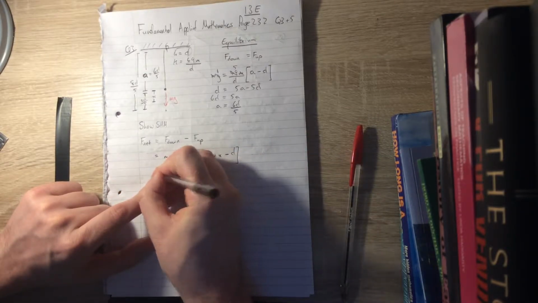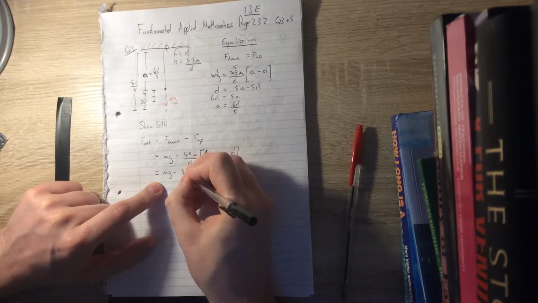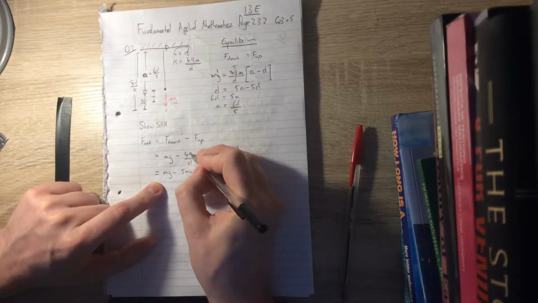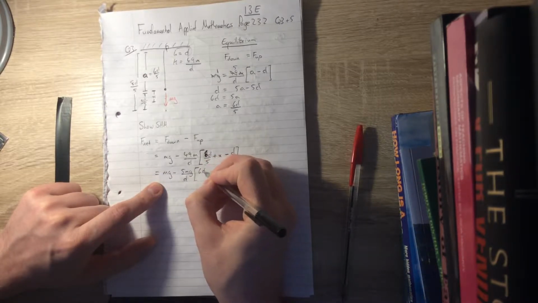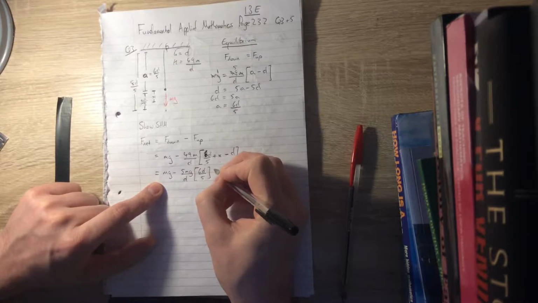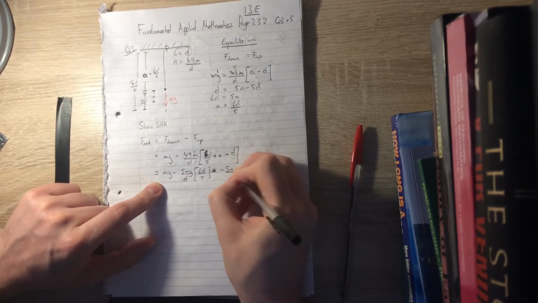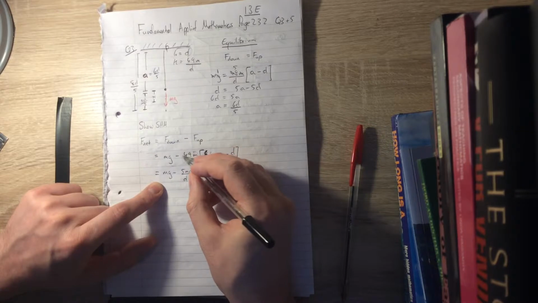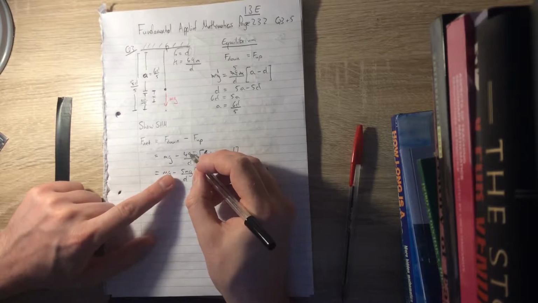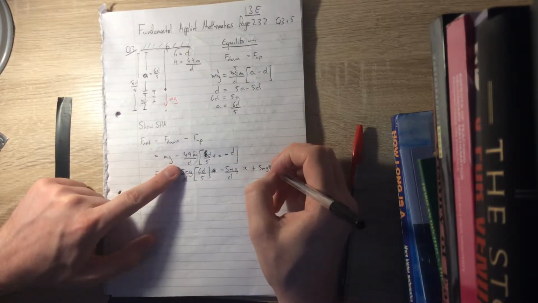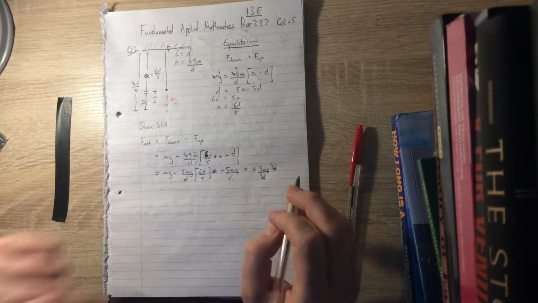So what are we getting here? We are getting mg minus, now I'm going to write that as 5mg, okay, so 5g for 49 over d, times 6d over 5, minus 5mg over d times x, and then minus by minus gives plus 5mg over d times d. Okay, so that cancels straight away.